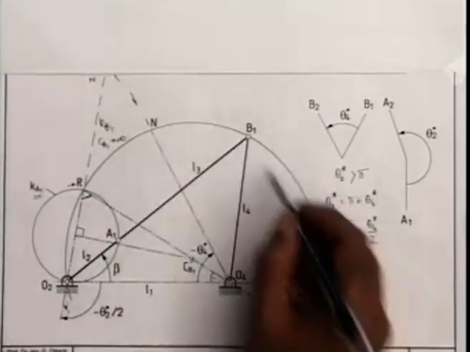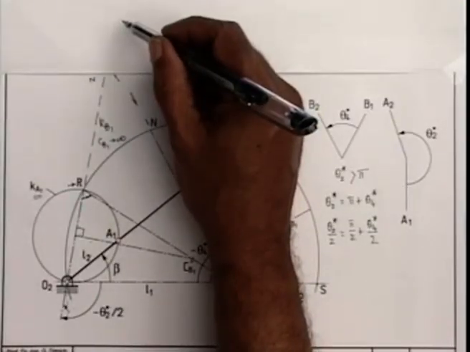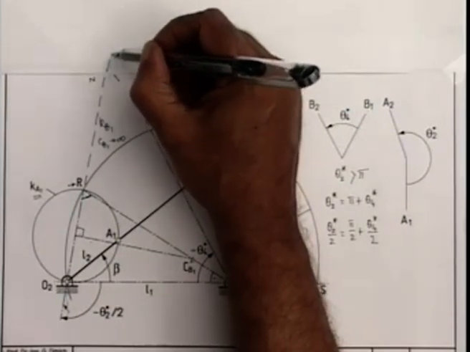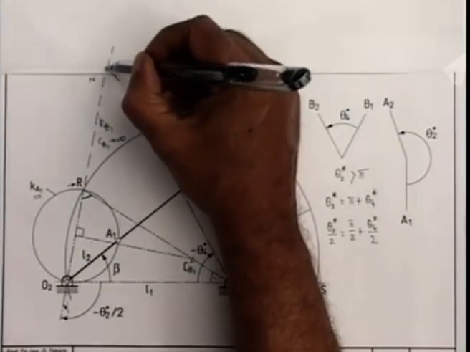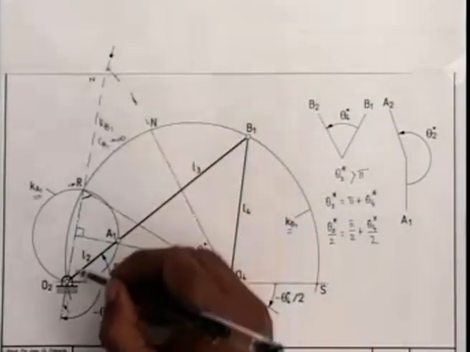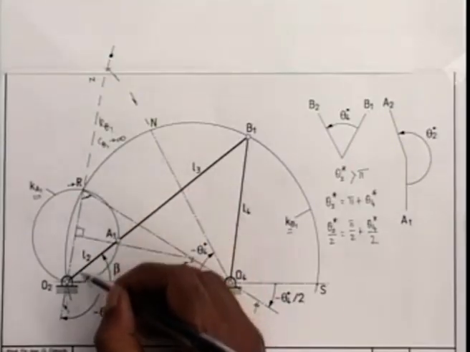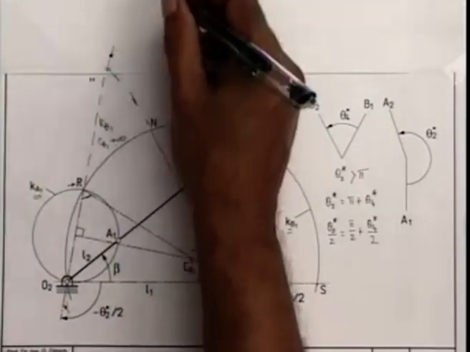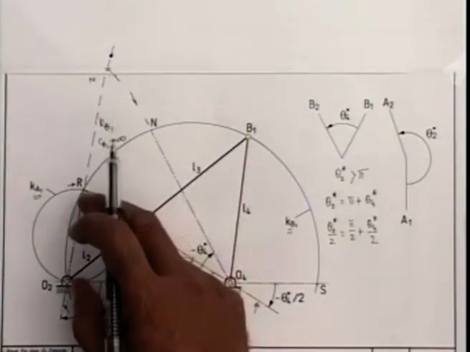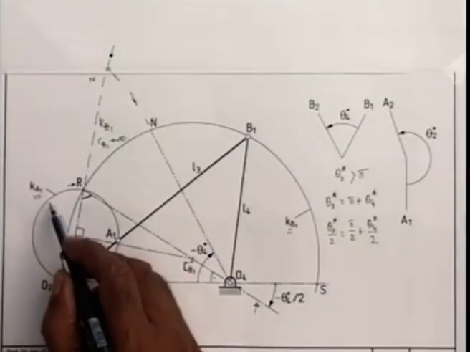Then B1 can be taken anywhere on this line but beyond this point N, say here, and B1 I can choose there, and O2A1 will be always equal to O2R. That means we get infinite number of designs, but every time the crank length remains the same as O2R, because KA1 is this circle which has not changed.